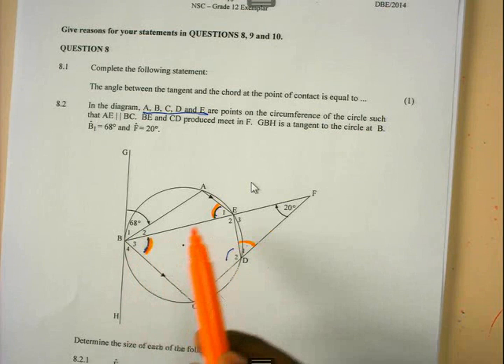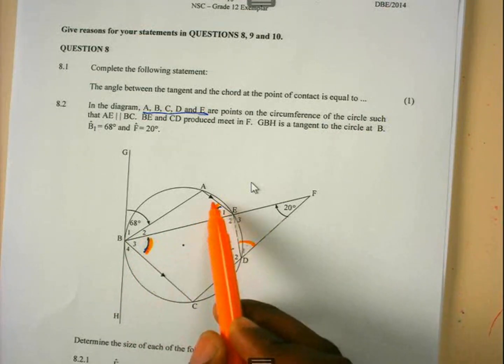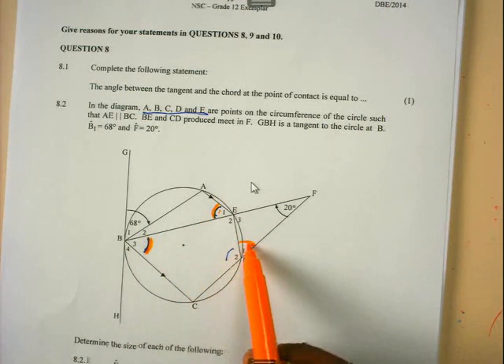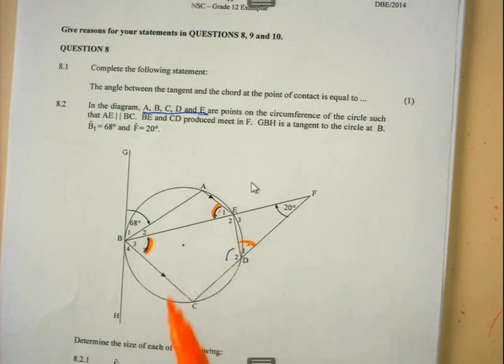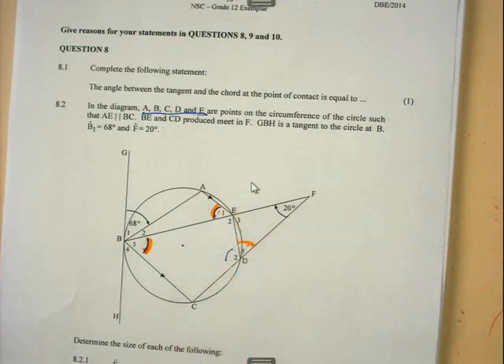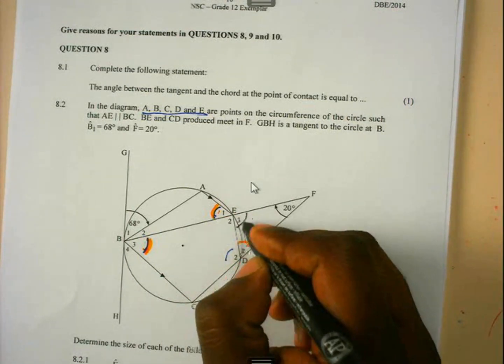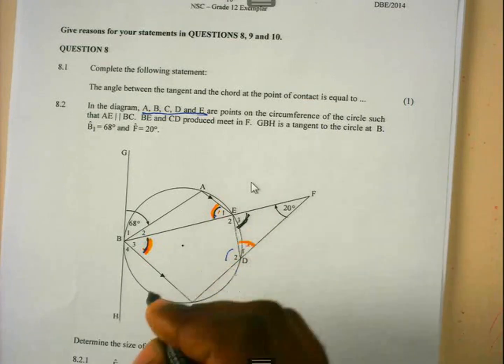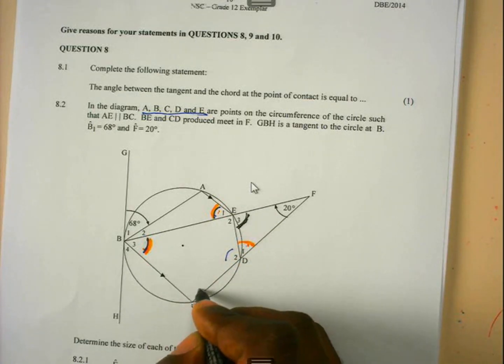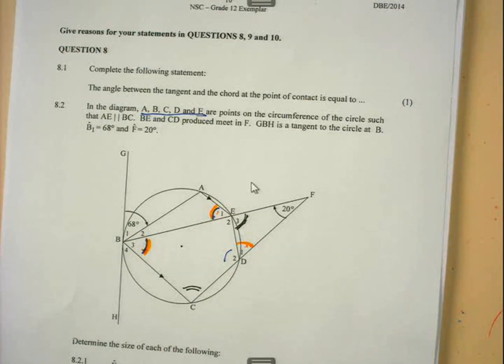Do you remember these are equal because they are alternating parallel lines. But now this exterior angle will be equal to the interior opposite angle. And the same thing will happen with these other 2 angles here. Angle E3 exterior angle will be equal to the interior opposite angle of a cyclic quadrilateral.